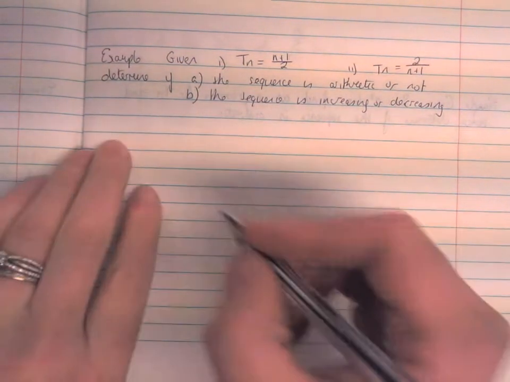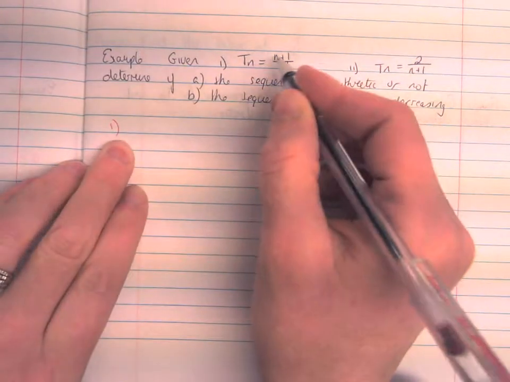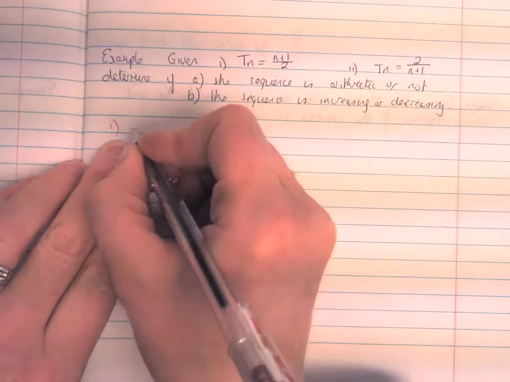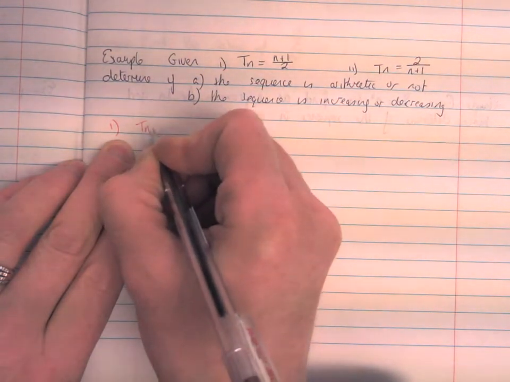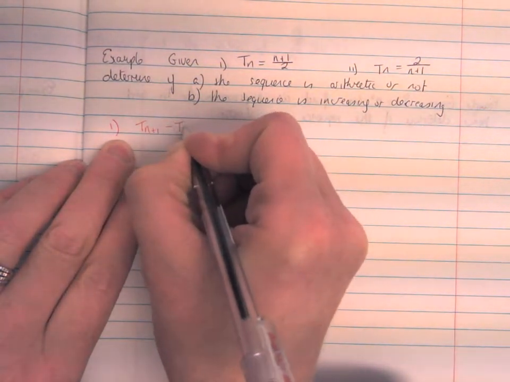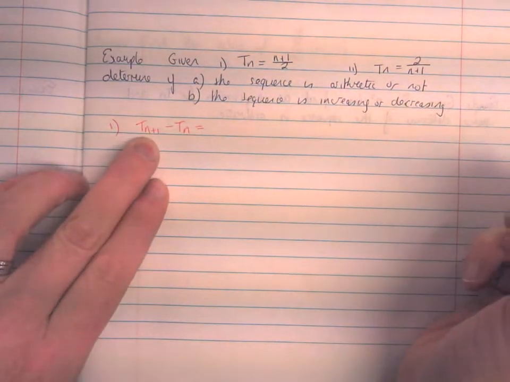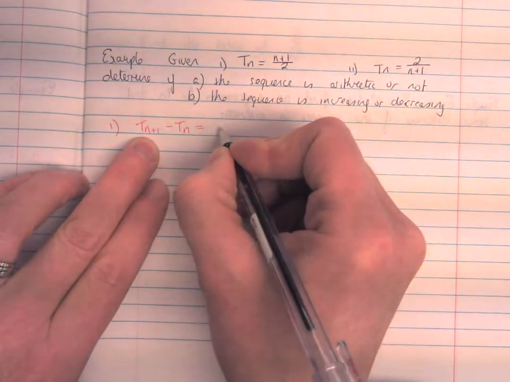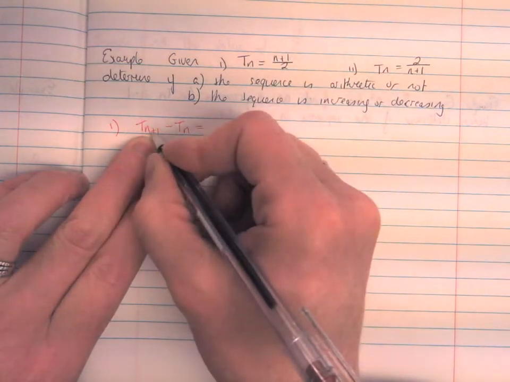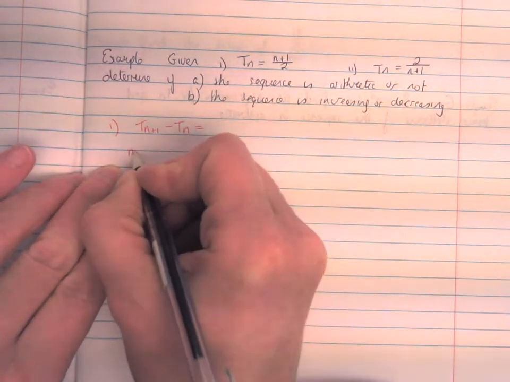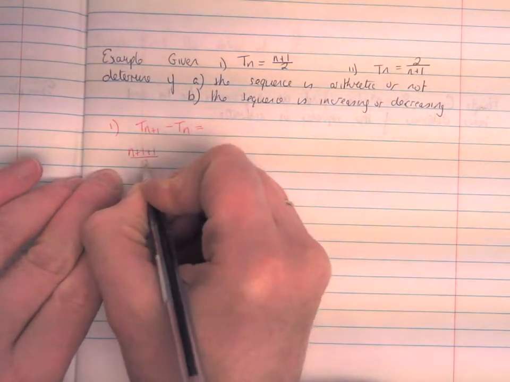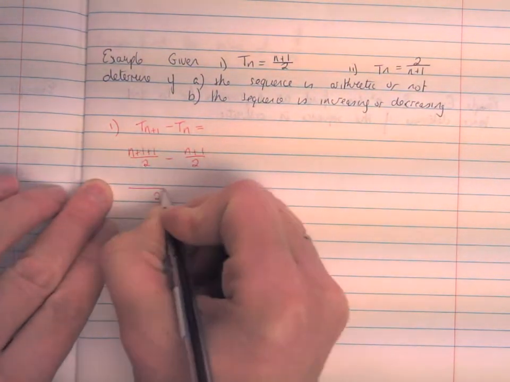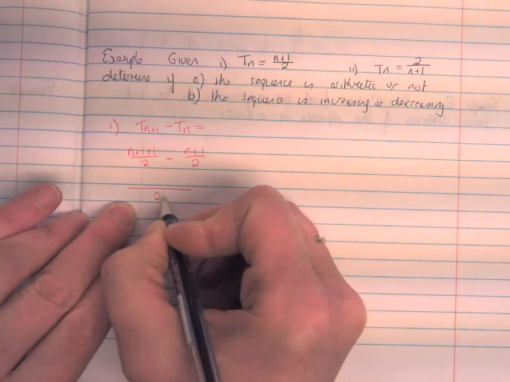So what they want you to do is do it in terms of n's. So Tn, the difference between Tn and Tn plus 1 would be d. Do you see what I'm saying? Okay, so instead of n, we're going to put in n plus 1. So n plus 1 over 2 minus n plus 1 over 2. They have a common denominator, so I can write it as 1.